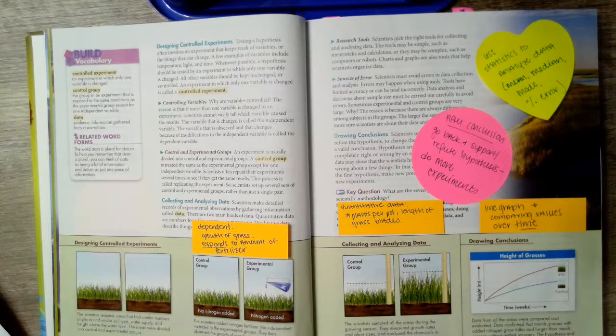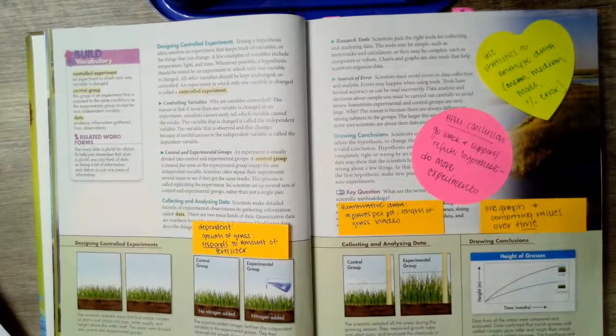Repetition is key in science because the more that you do something, the more likely you are to have consistent results. You might have an anomaly one time, and if that's what you base your conclusion off of, then your data is not going to be correct.